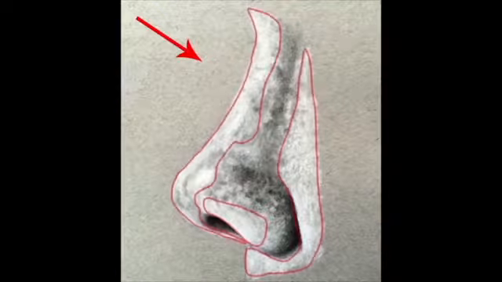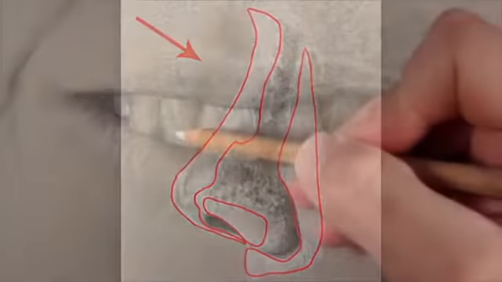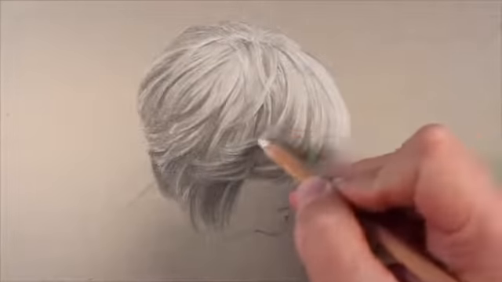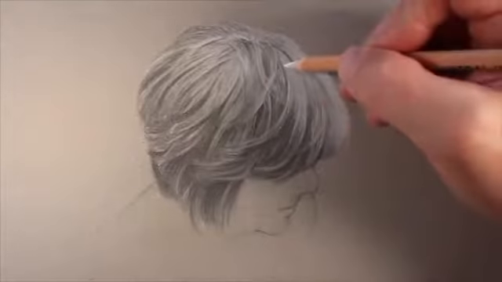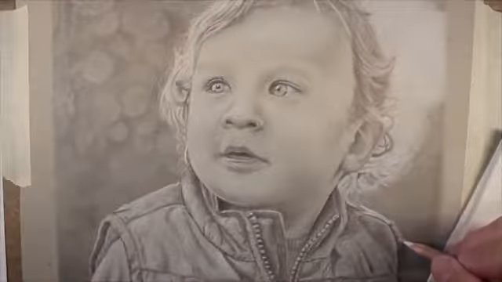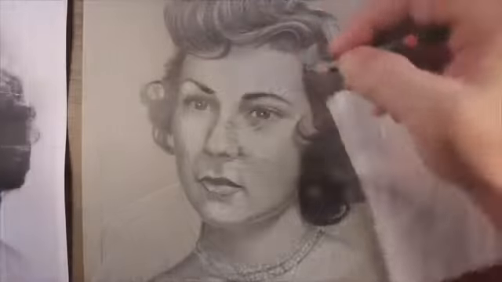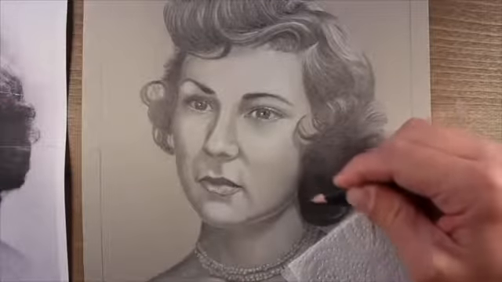We also take a look at a step-by-step approach to drawing a mouth and how to create those realistic skin textures by blending white charcoal pencil and graphite pencil applications. We take a look at drawing realistic hair, and we also take a look at two proven methodologies for laying out an accurate portrait every time.